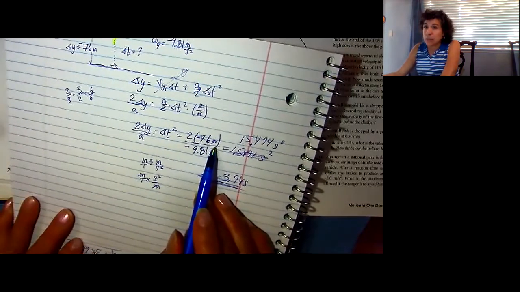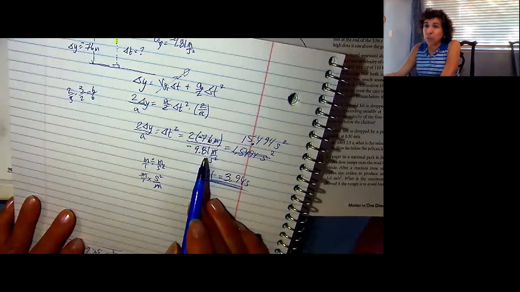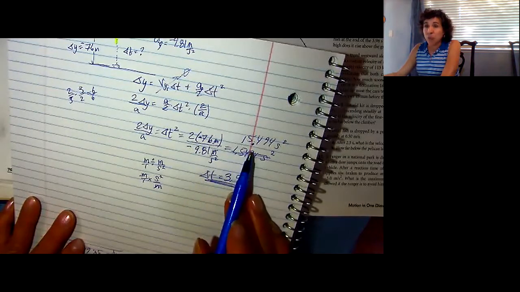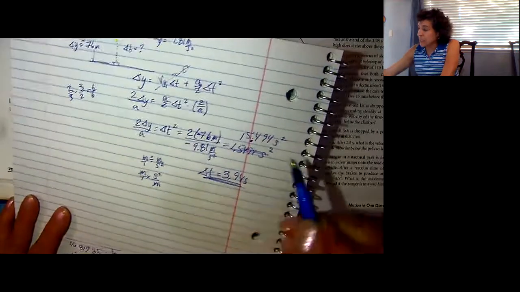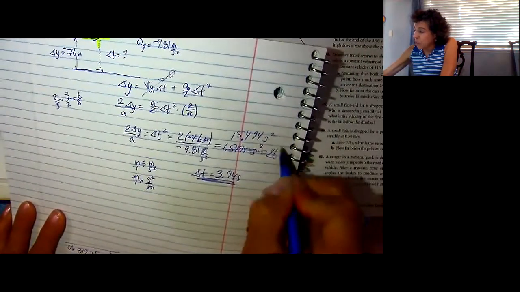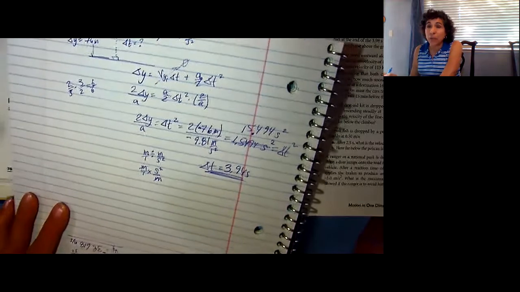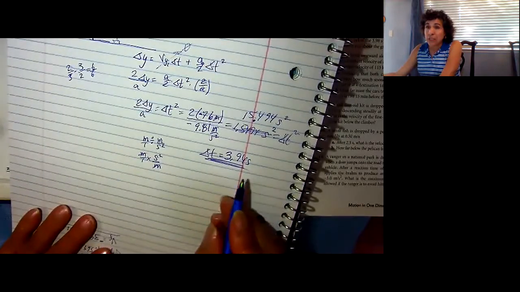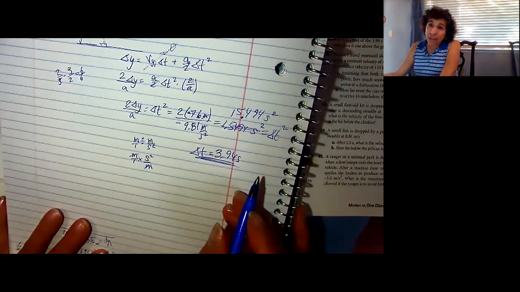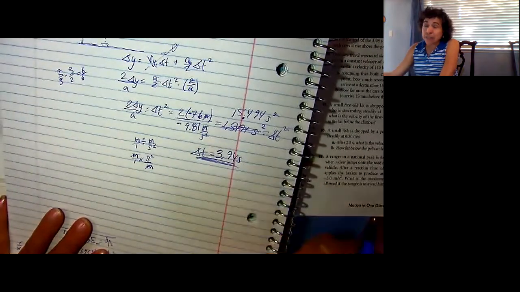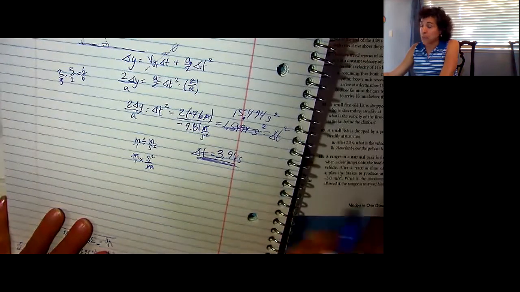In the calculator, 2 times 76 over 9.81 ended up being 15.494. Then I take the square root because this was delta t squared. Now remember, you have a choice, the positive or the negative. Well, time is never negative, so you only select the positive time. Okay, and it's not a vector, so you don't have to show positive or negative.